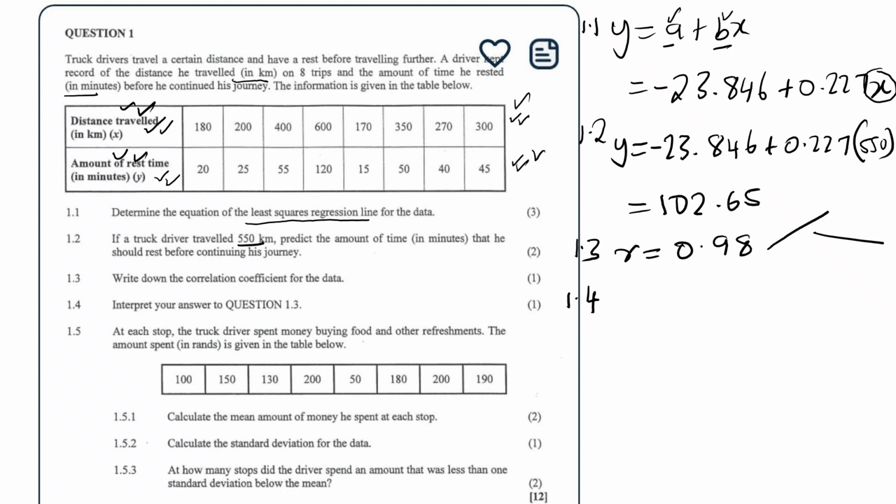If our r is greater than 0.6, or 0.7, our relationship is strong and positive. But if it is 0.6, we can say it is moderate.